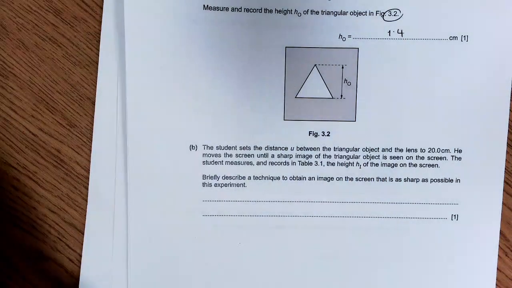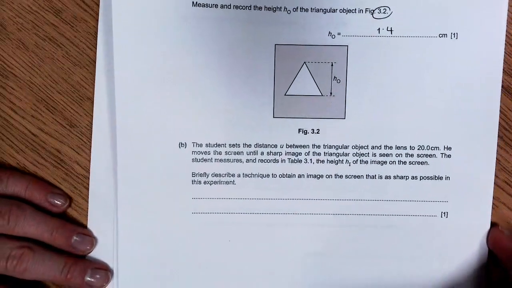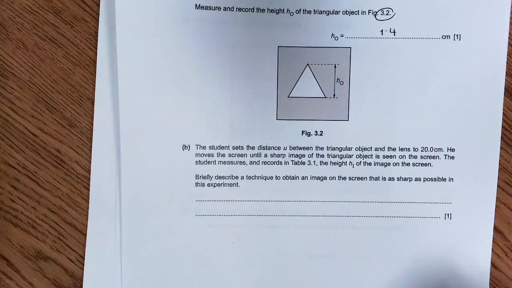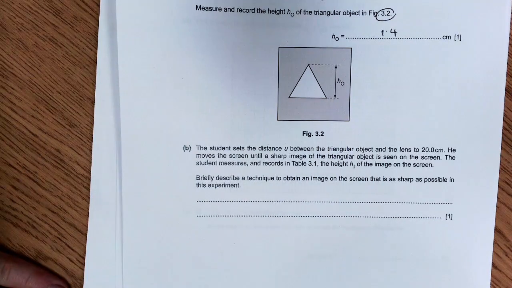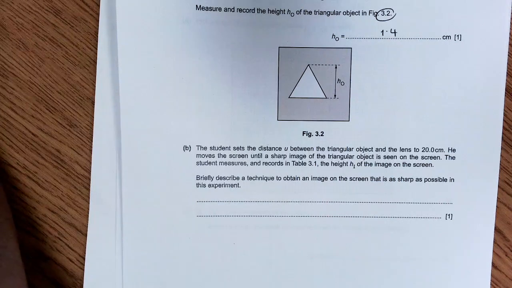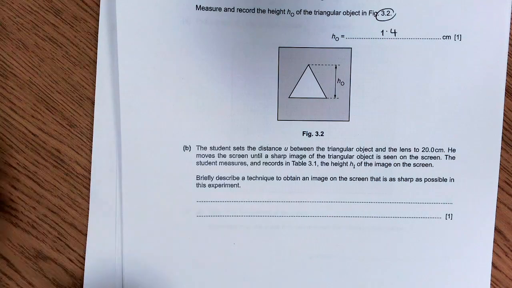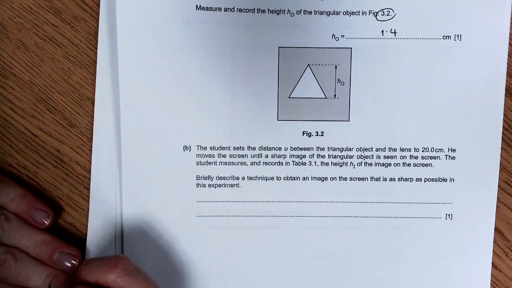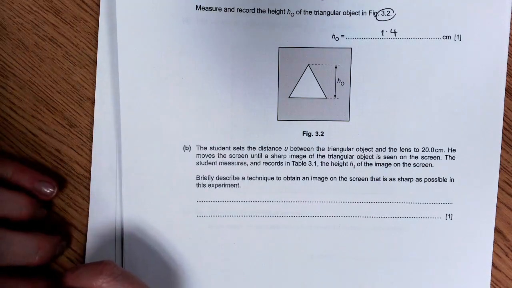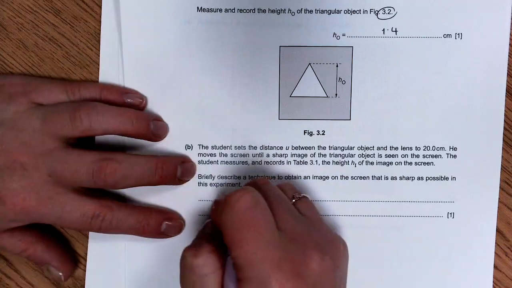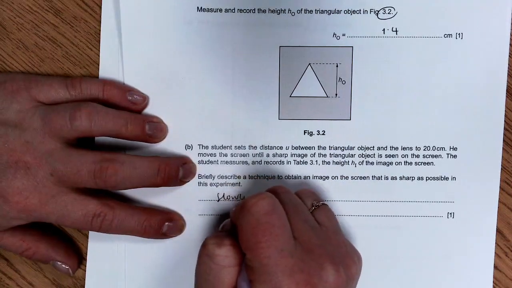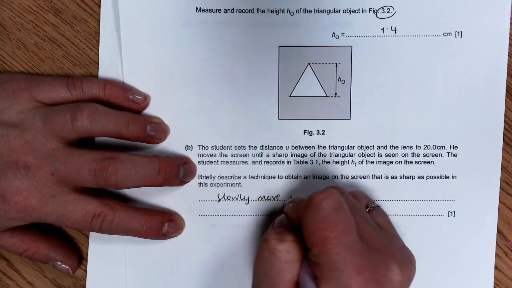I don't know if you remember when I got the candle out and we were looking at forming an image on the wall, I moved the lens backwards and forwards until I saw the candle. But this time we're going to fix the distance between the lens and the object. So instead what we're going to do is move the screen. We couldn't do that in the classroom because you can't move the wall, but obviously if it's just a screen you can move that bit instead. So we're going to slowly move the screen backwards and forwards.